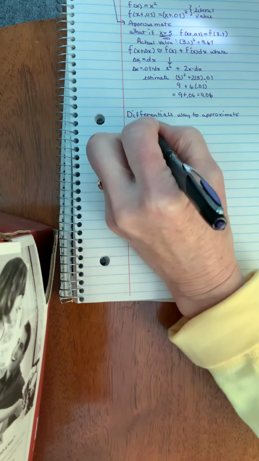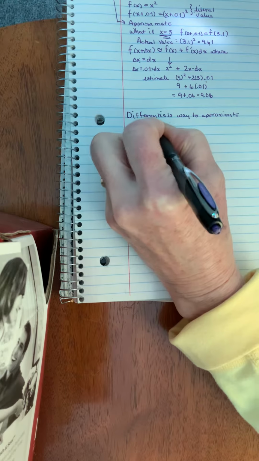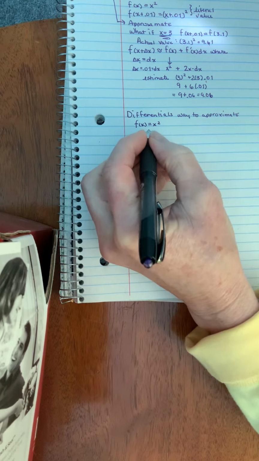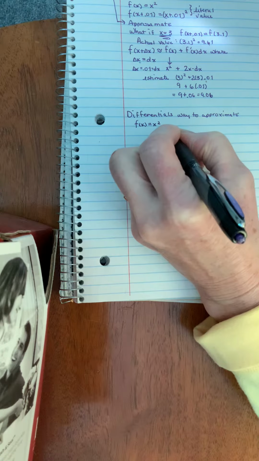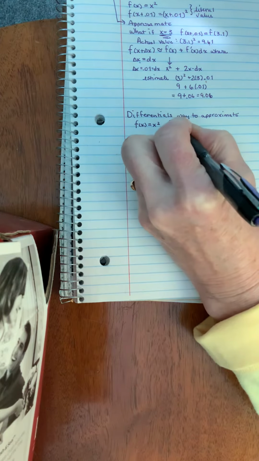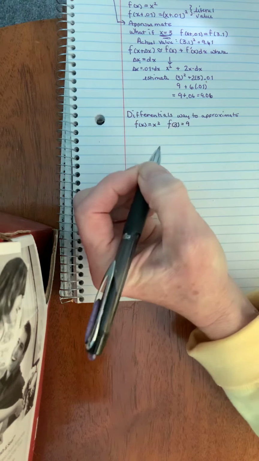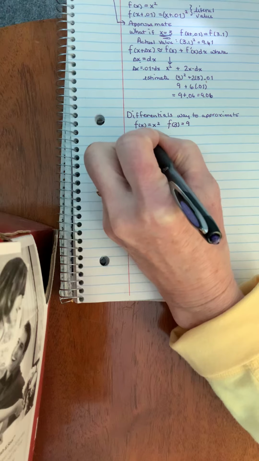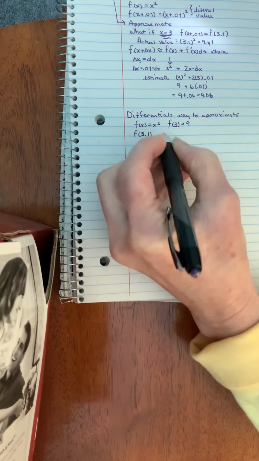So let's say we have f of x is x squared. And we want to find out what f of 3 is. So f of 3 is 9. Okay, nice idea. Well, what if we had f of 3.1 instead?